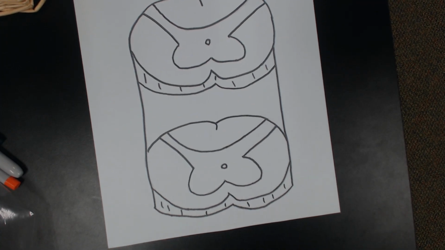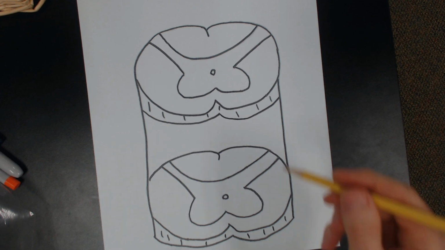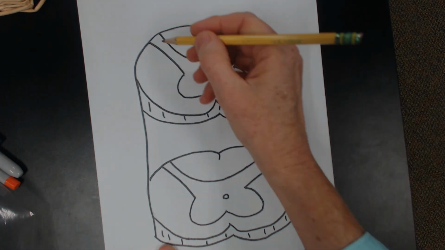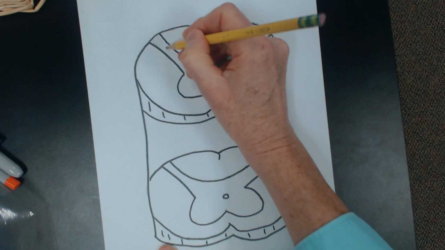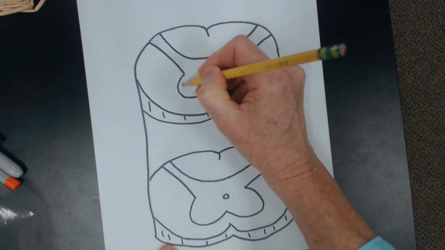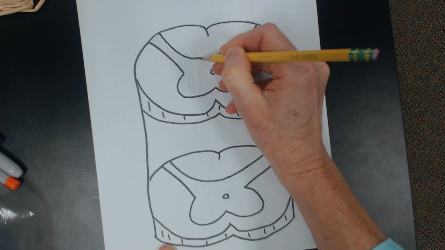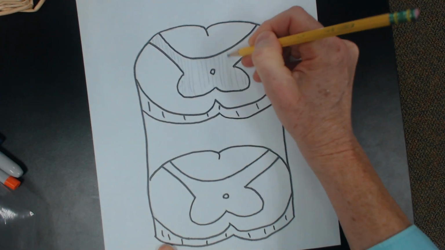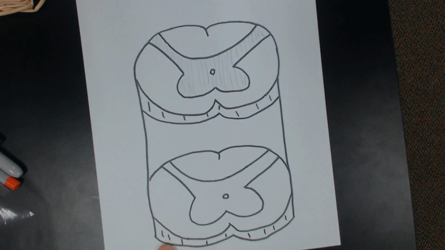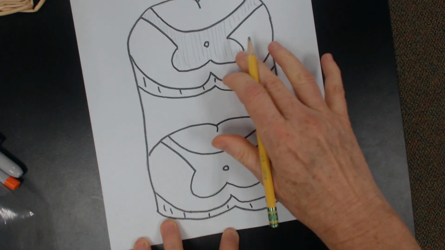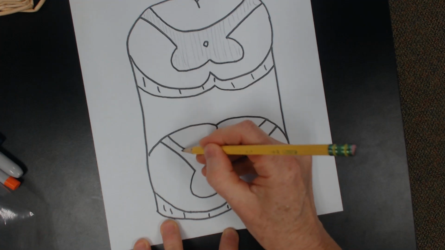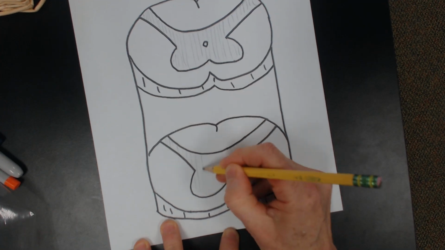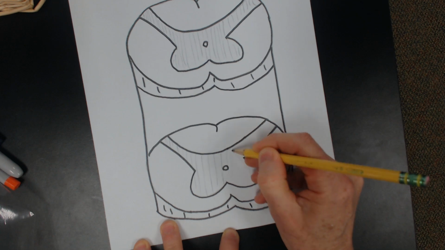I talked previously about gray and white matter in the spinal cord. Does anybody remember which part's the gray part? Is it the outside or the inside? Inside. So, I'm going to make this my gray matter, to give you a frame of reference. That's my standard. This is one level, and this is a different level. I'm using two levels only because I want to show you somatosensory tracts on one and motor tracts on the other.